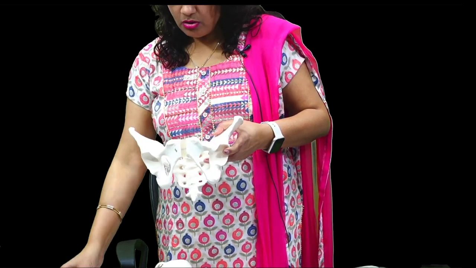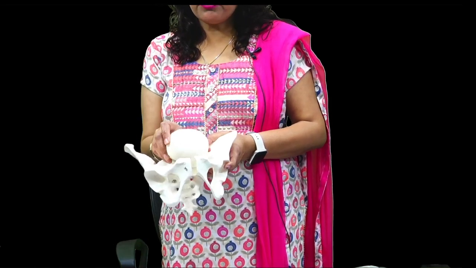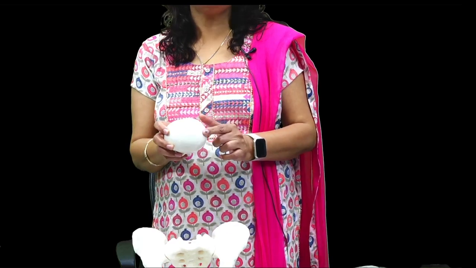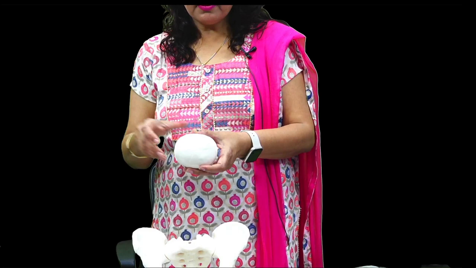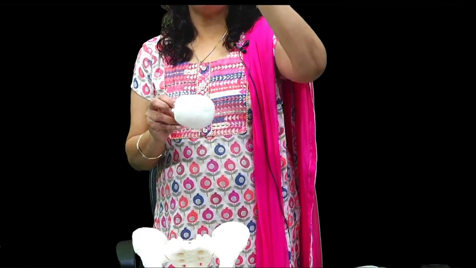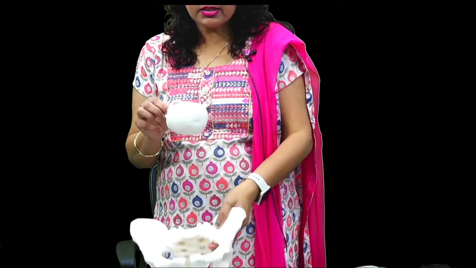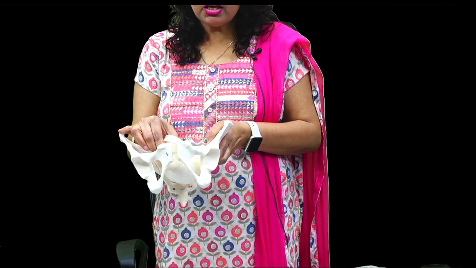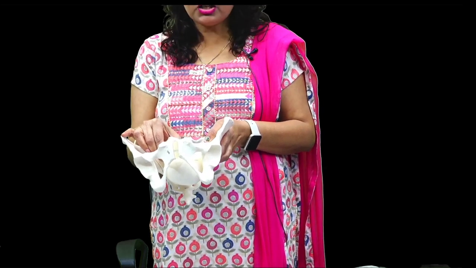So this is the fetal skull in the transverse diameter, and this is the occiput towards the left side. This sagittal suture is like this. So there is engagement which has already taken place, and then with the uterine contraction there is descent and flexion occurring till the occiput touches the pelvic floor at the level of ischial spine.